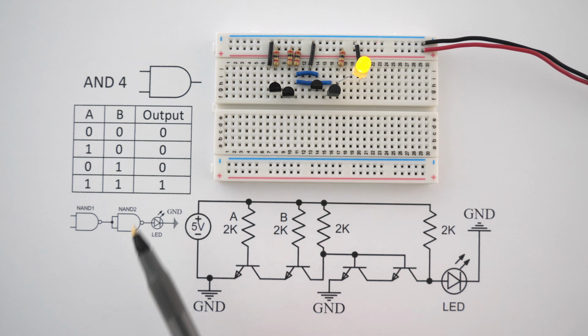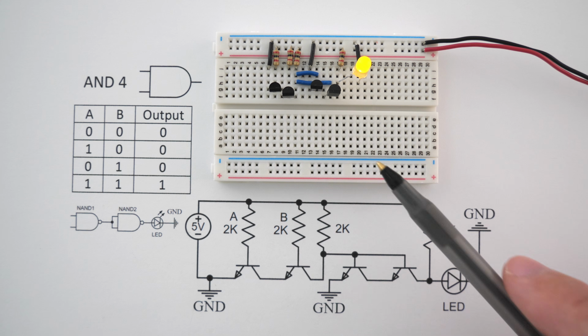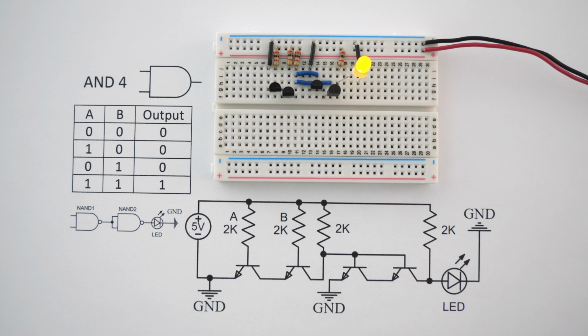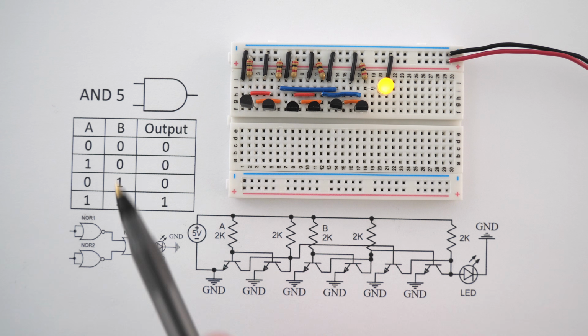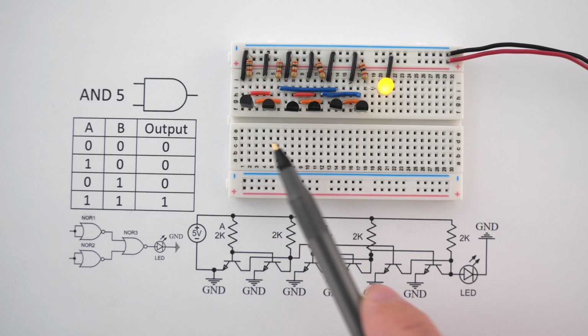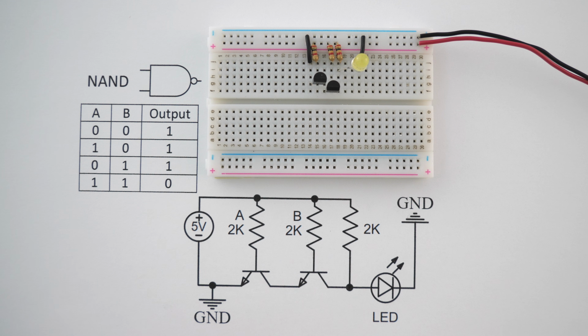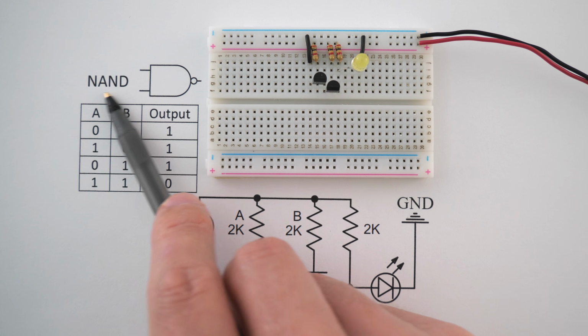AND gate 4 is actually built using 2 NAND gates. Since we haven't talked about how to build NAND gates yet, we'll come back to this circuit towards the end of the video. AND gate 5 is actually built using 3 NOR gates. And since we haven't talked about NOR gates, again, we'll come back to this circuit towards the end of the video. If you're only going to understand how to build one logic gate, this is the one to understand. It is a NAND gate.